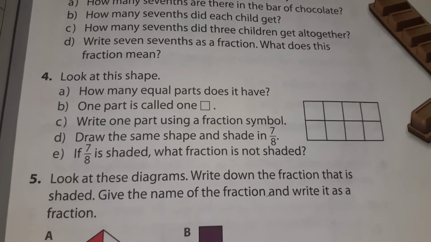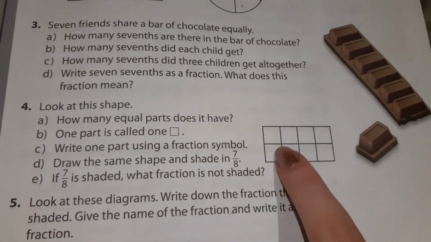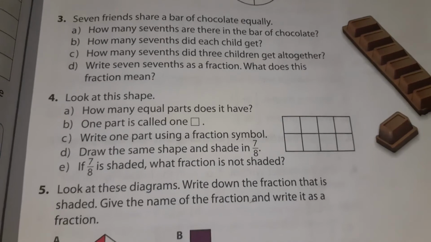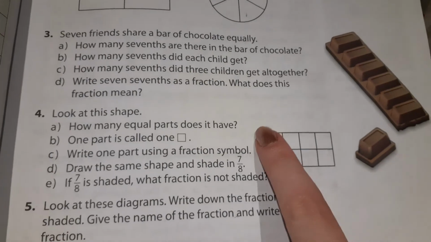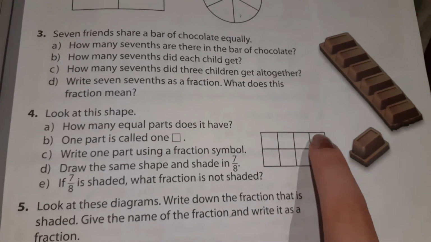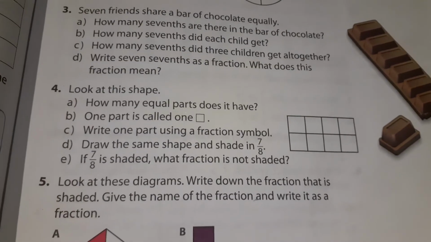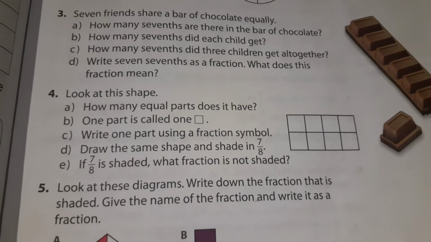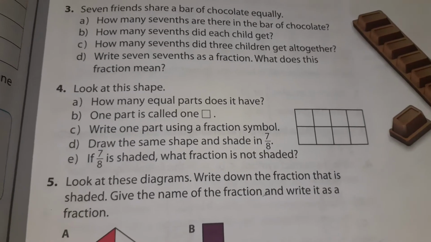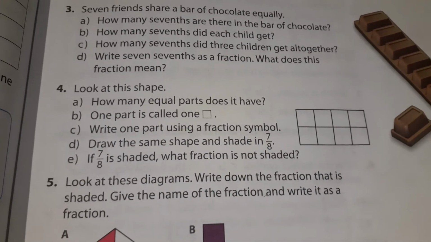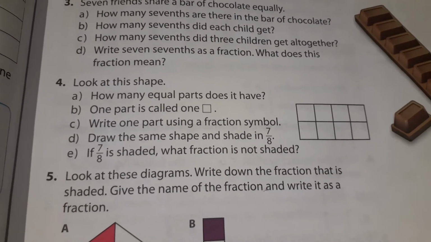So now we're looking at question 4. It says, look at this shape. So this one over here. How many equal parts does it have? So now let's count. 1, 2, 3, 4, 5, 6, 7, 8. B. One part is called one what? So if there are 8 parts and we are coloring in one of them, so that's 1/8.